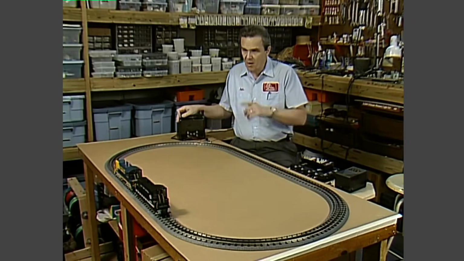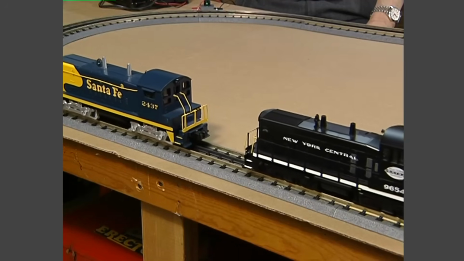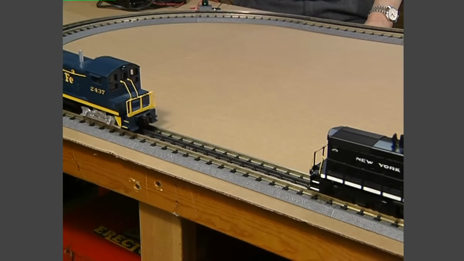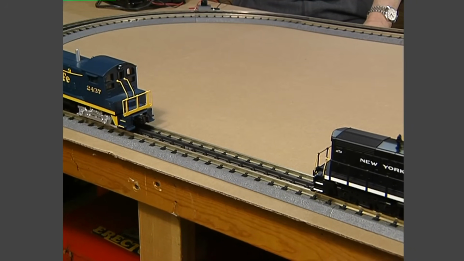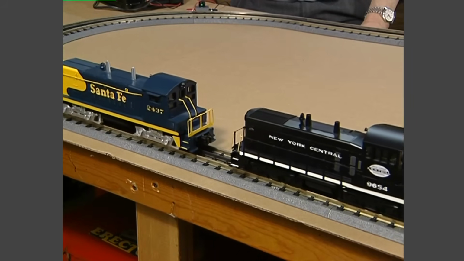If I interrupt the power to change the direction of the locomotives, both units get the same instructions to cycle their reverse units to the next step. However, since this locomotive is not in sync with the other one, they still don't run together. In conventional mode, there is no way to separately control more than one train on the same track.